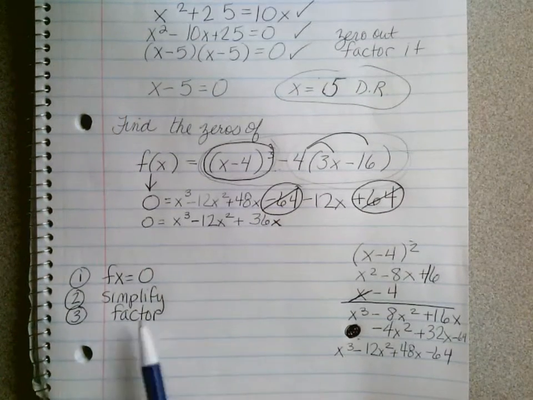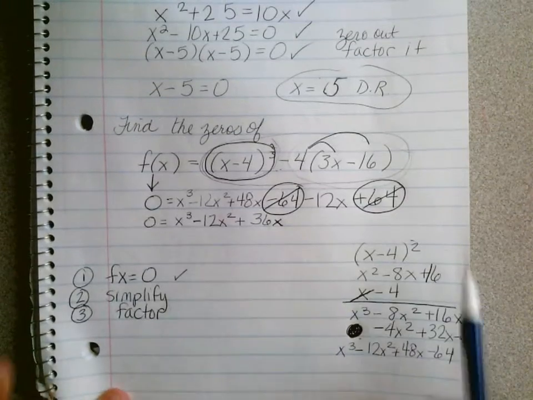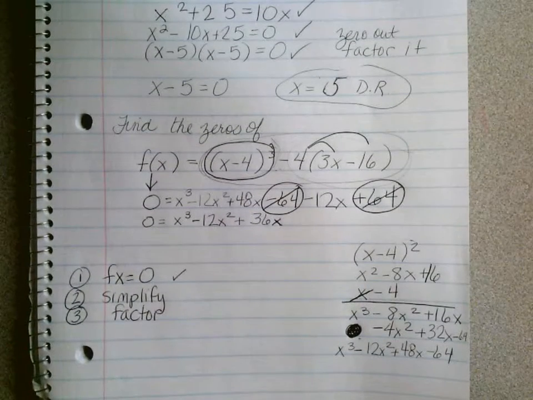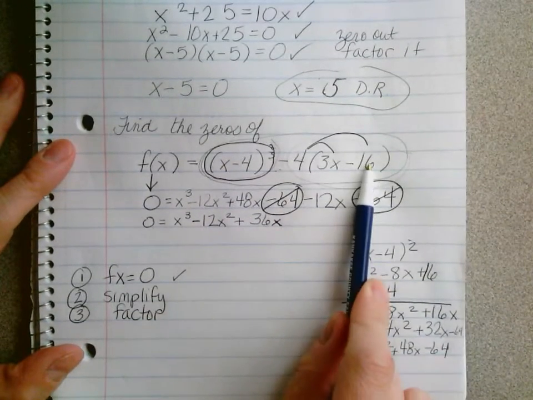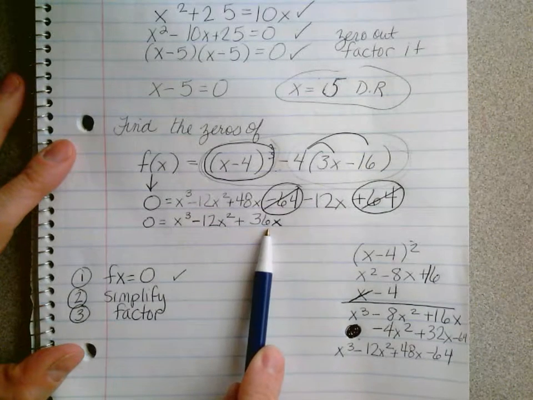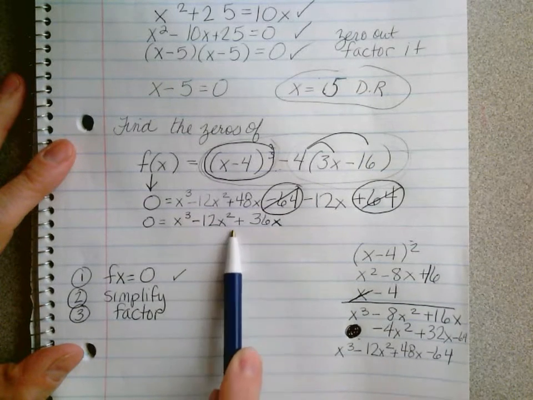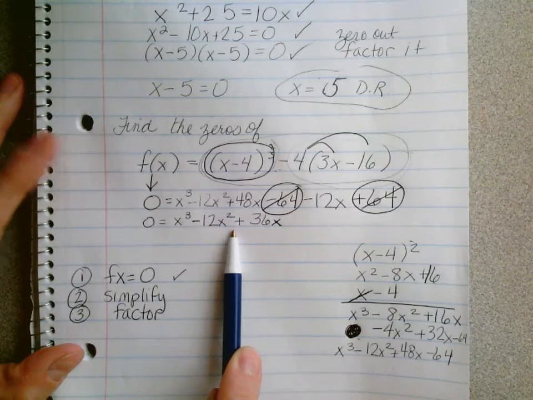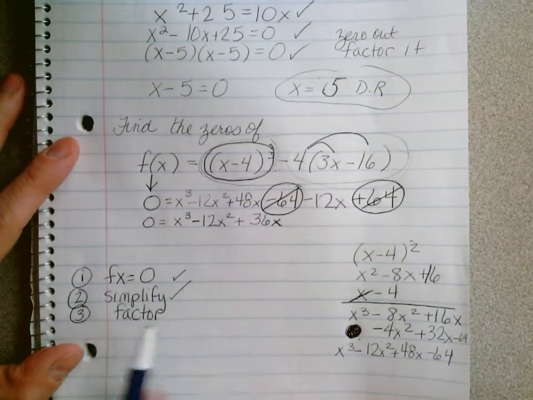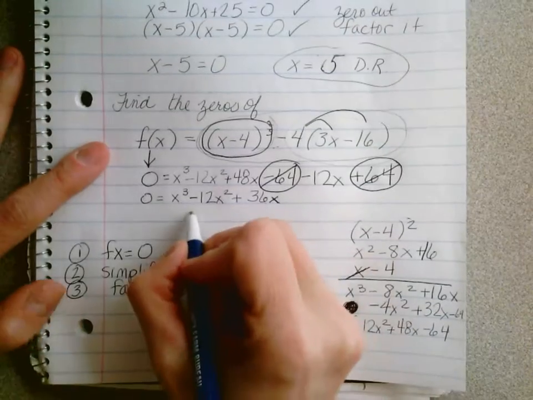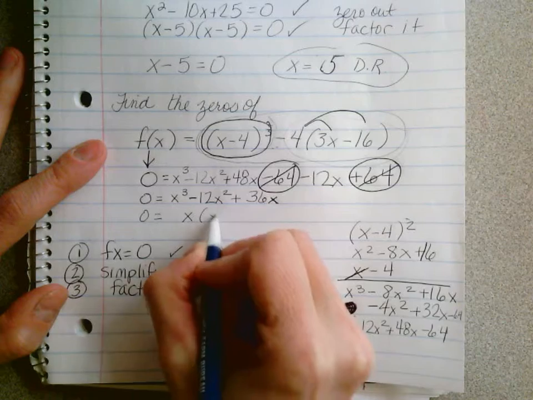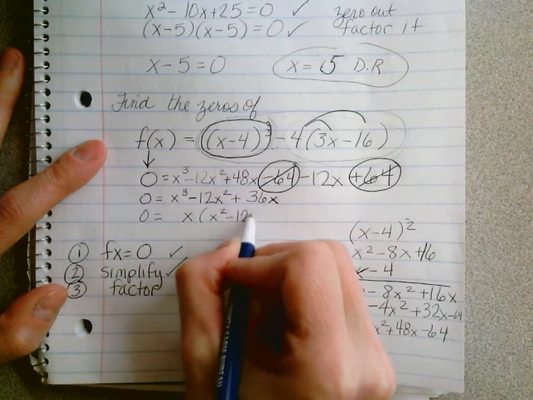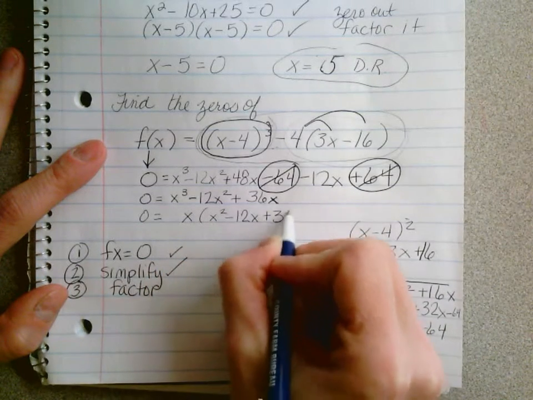Now we go back to, so we've equated it with 0, we multiplied it all out, and then collected all our like terms, because this is the most simplified. Okay? This is the simplified version. Now we need to factor. We're going to factor. Pull out your x, and you end up with x squared minus 12x plus 36.